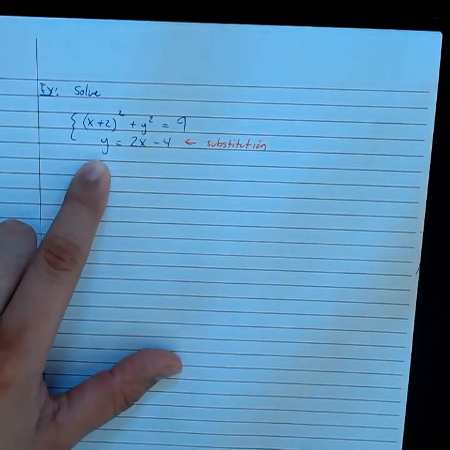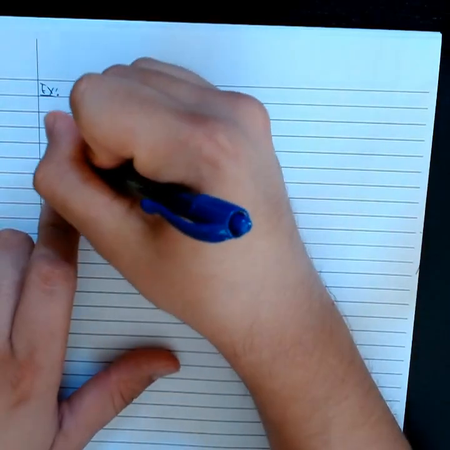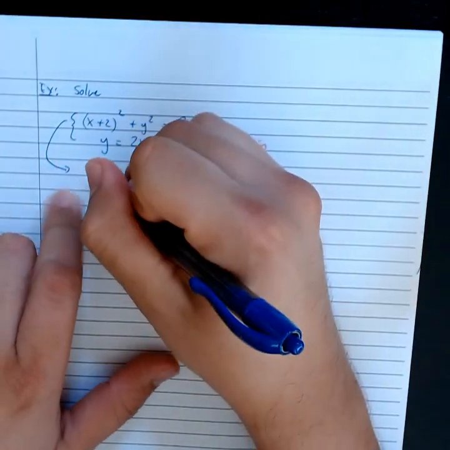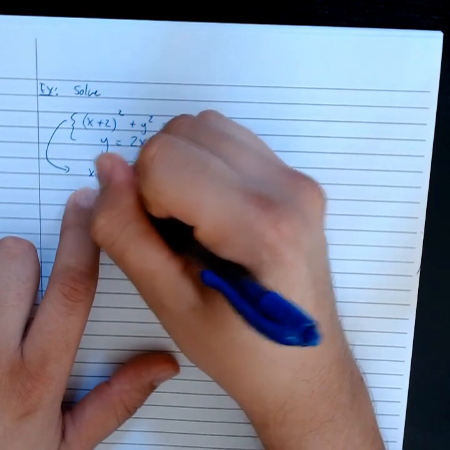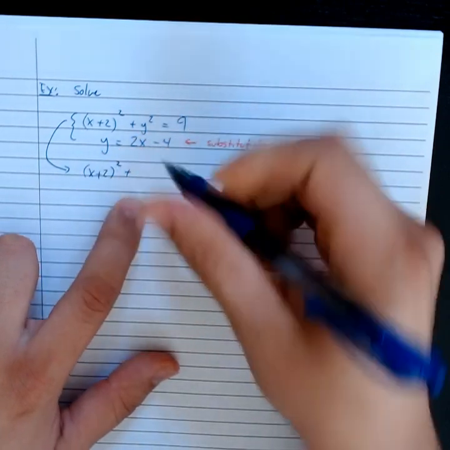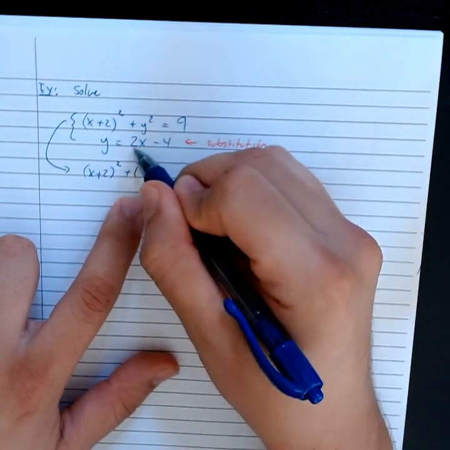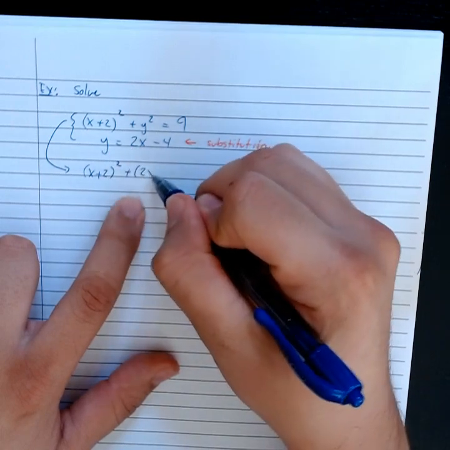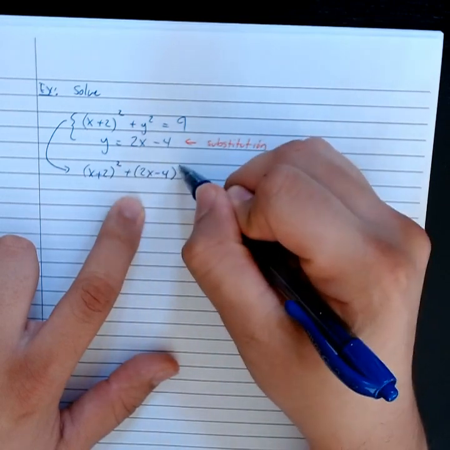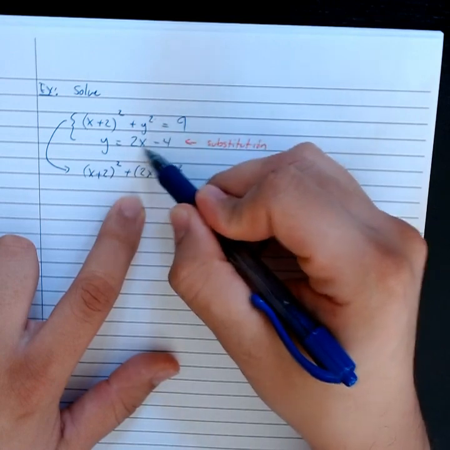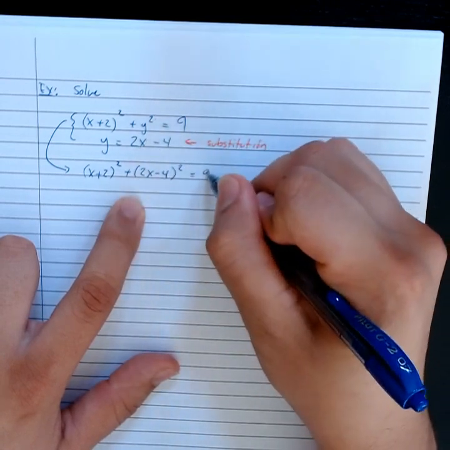So now we take that top equation and we plug in the substitution. So that's going to be x plus 2 quantity squared plus, and now instead of saying y squared, we're going to replace the y with 2x minus 4. Don't forget the y is being squared, so the 2x minus 4 should also be squared.